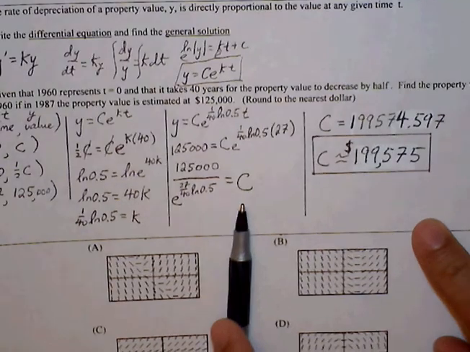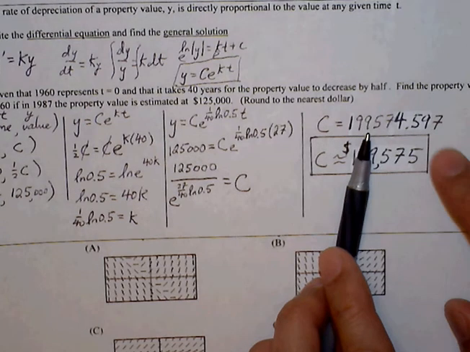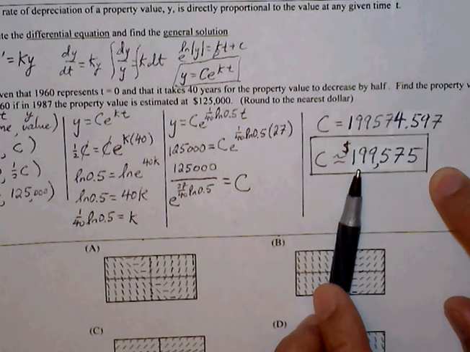Okay, so we solve for c. C is 199,574.597. We're going to round to the nearest dollar. So 199,575.